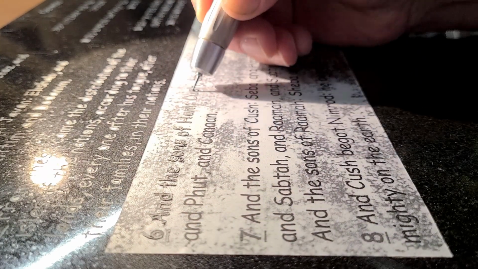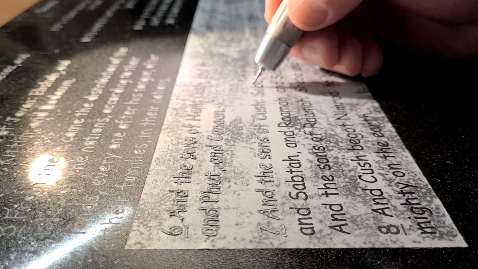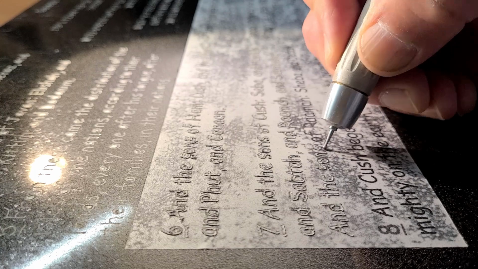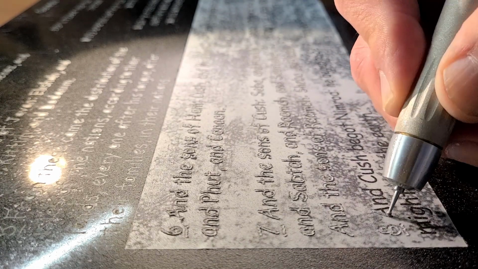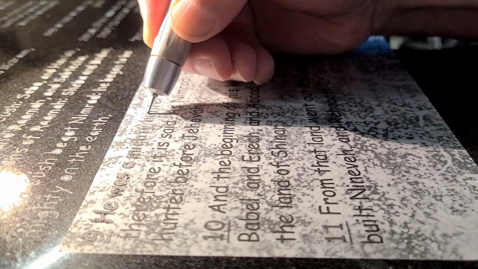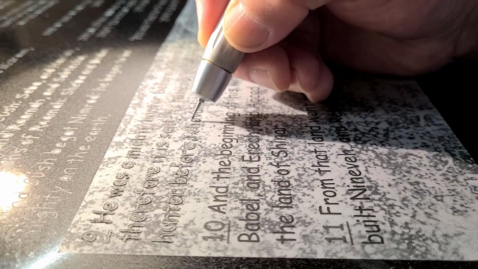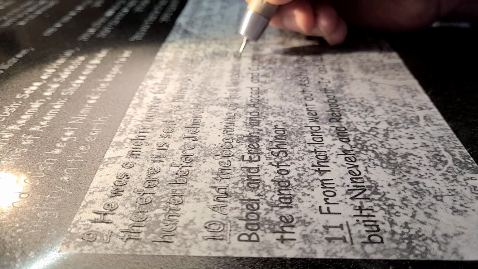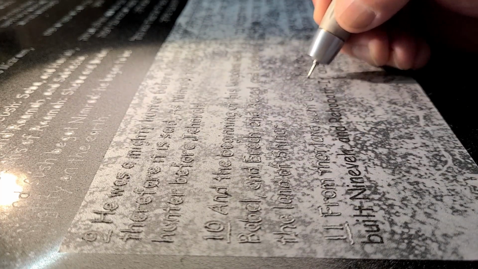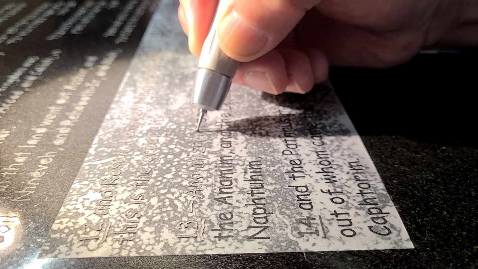And the sons of Ham, Cush, and Mizraim, and Put, and Canaan. And the sons of Cush, Seba, and Havilah, and Sabata, and Ramah, and Sabtecha. And the sons of Ramah, Sheba, and Dedan. And Cush begot Nimrod. He began to be mighty on the earth. He was a mighty hunter before the Lord. Therefore it is said, as Nimrod, the mighty hunter before the Lord. And the beginning of his kingdom was Babel, and Erech, and Akkad, and Calneh, in the land of Shinar. From that land went Ashur and built Nineveh, and Rehoboth-ir, and Calah. And Resen, between Nineveh and Calah, this is the great city.